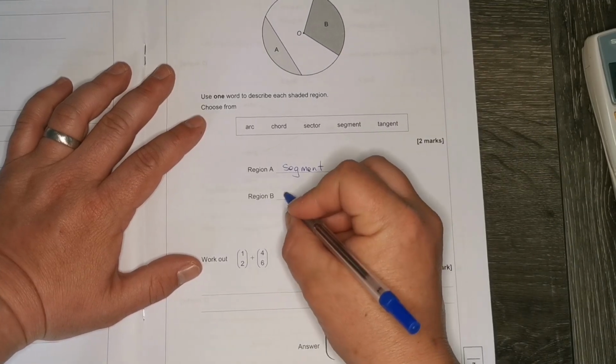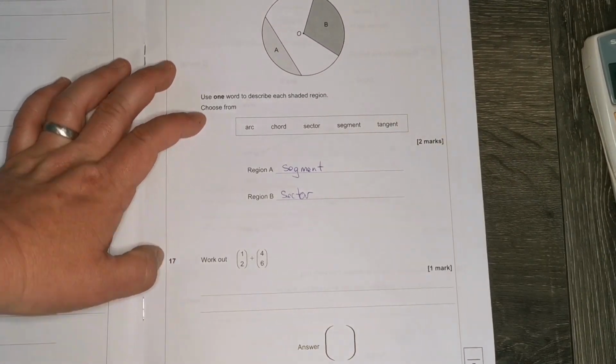Region B is a sector, or if you're American, sector.